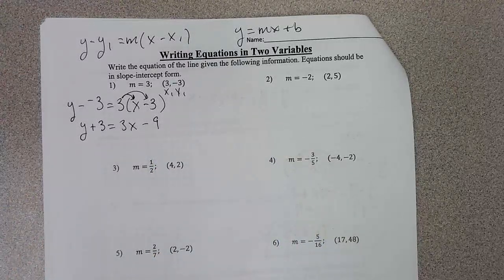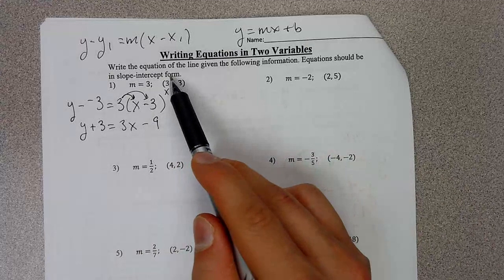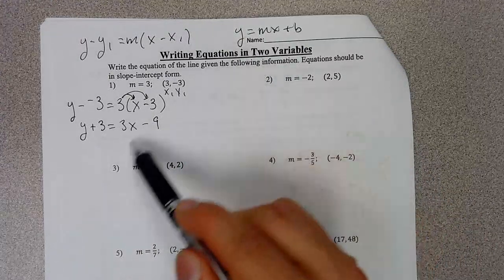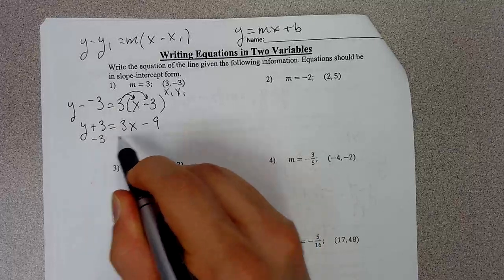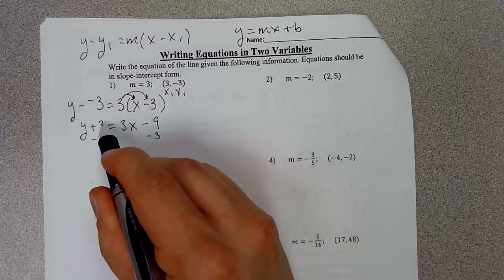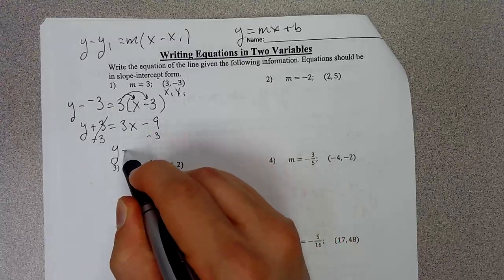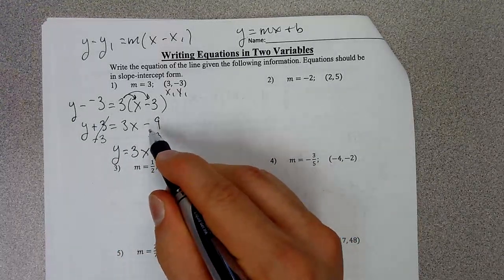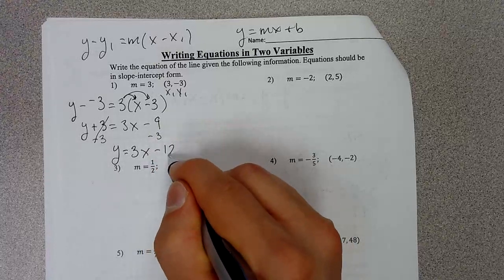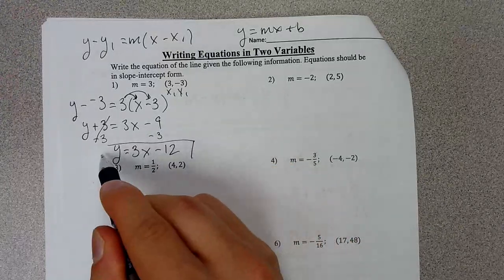From here, our last step to get slope-intercept form, where y is by itself, would be to get rid of this plus 3. How do we get rid of plus 3? Subtract 3 from both sides. Those cancel out, and we'll get y equals 3x, negative 9 minus 3 is negative 12. And that would be your final answer.